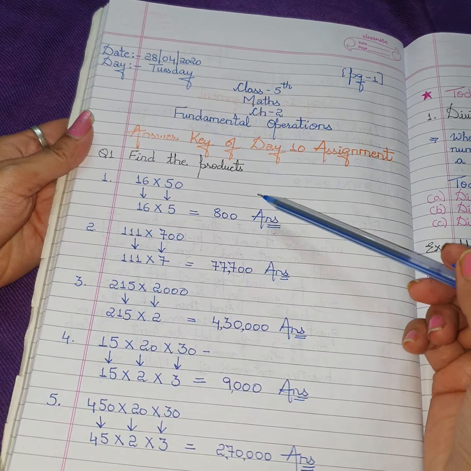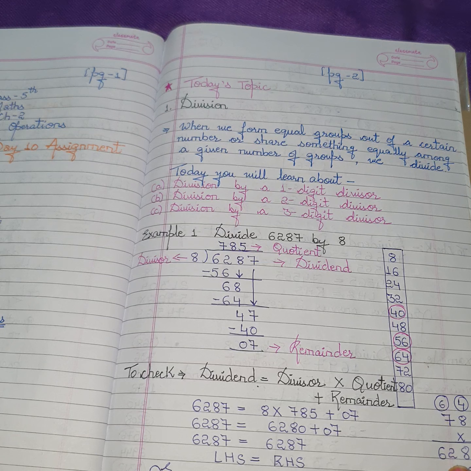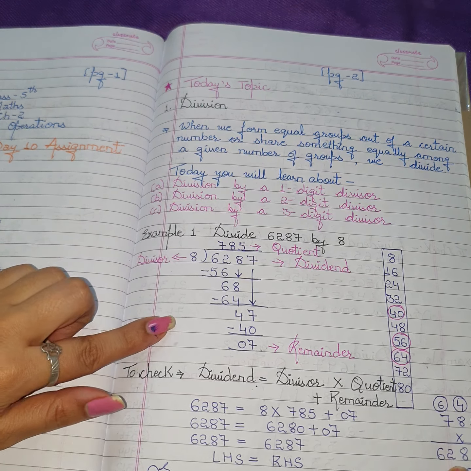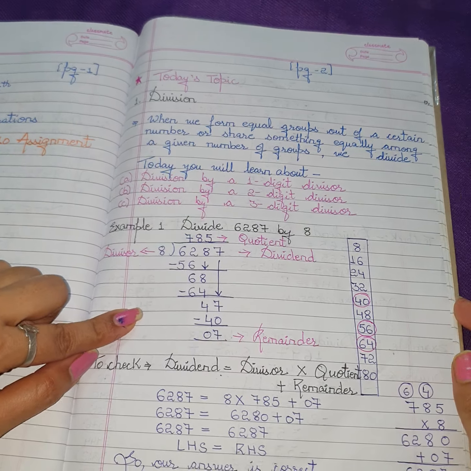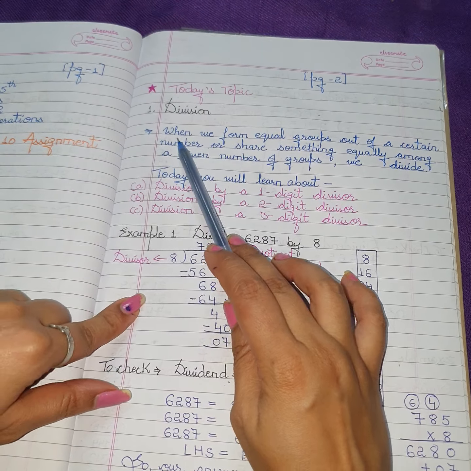your PDF. You have to copy this solution in your maths practice notebook. Then today I will explain to you about the fourth fundamental operation. Till now I have given you explanation related to 3 fundamental operations, that is addition, subtraction, and multiplication. Now today I will explain to you about the fourth fundamental operation, that is division.